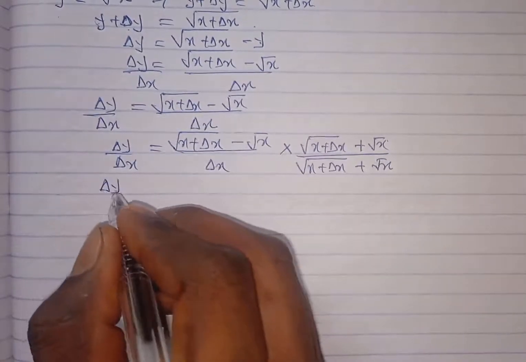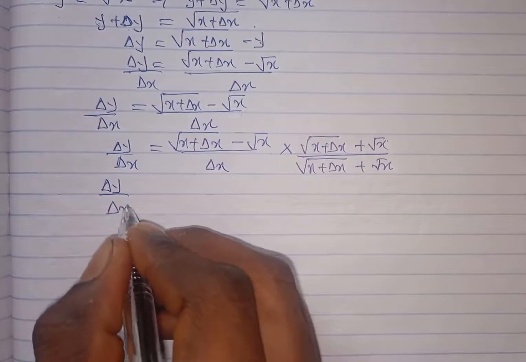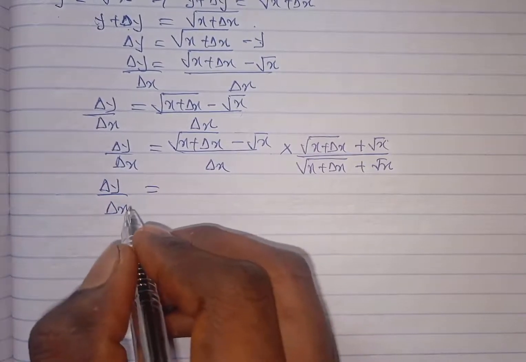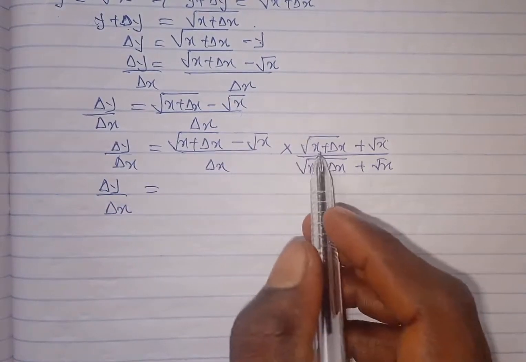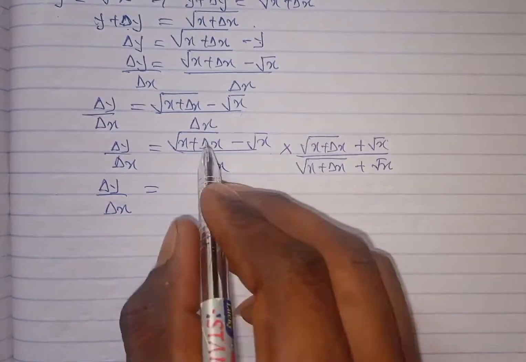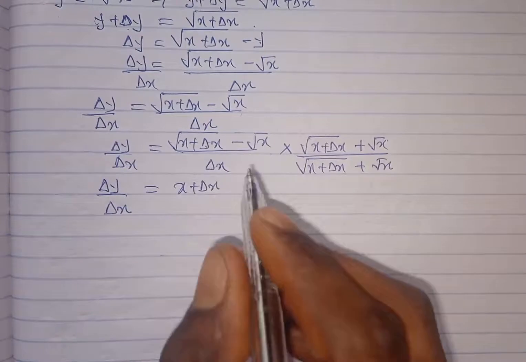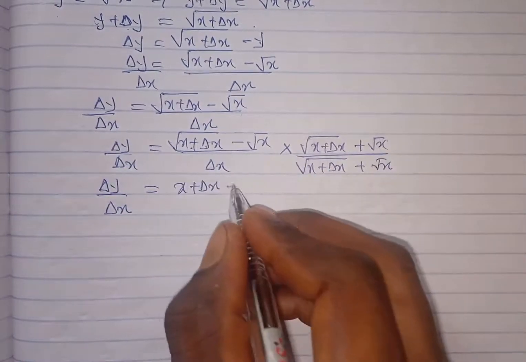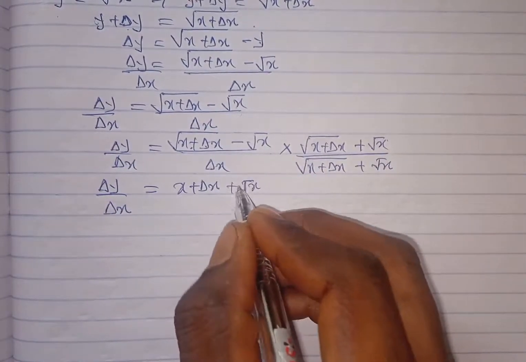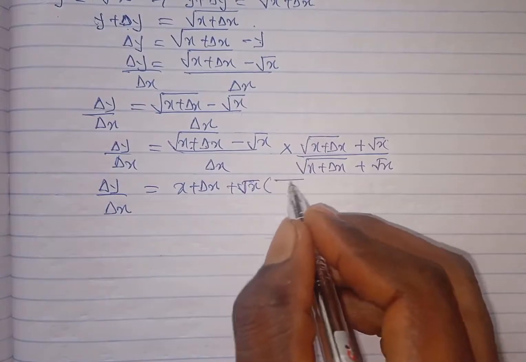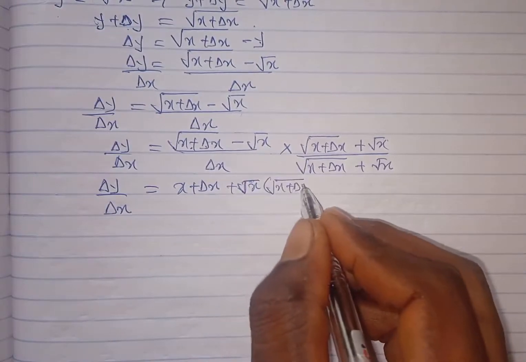So take note. So you have change in y over change in x will be equal to, now when you multiply these two, you are going to have x plus change in x. That's when you multiply. Then this multiplied by this is going to be plus square root of x into square root of x plus change in x.